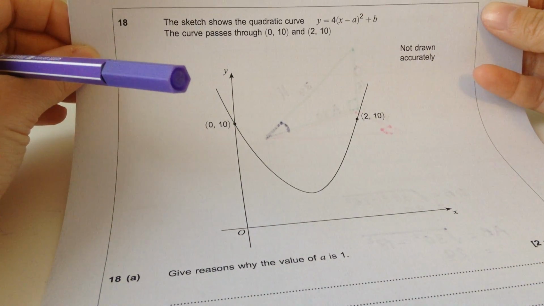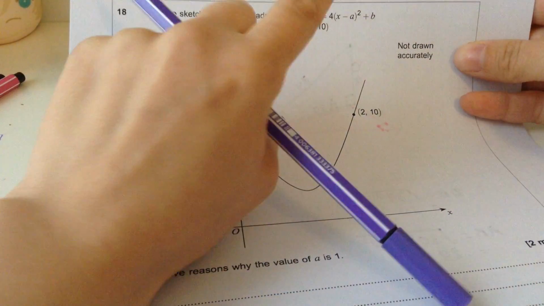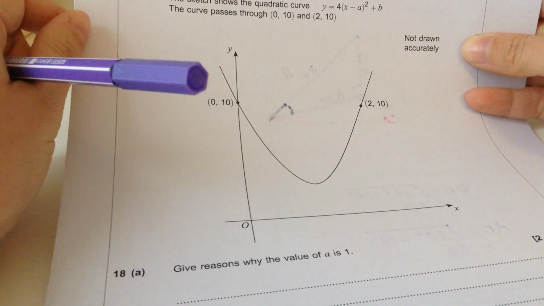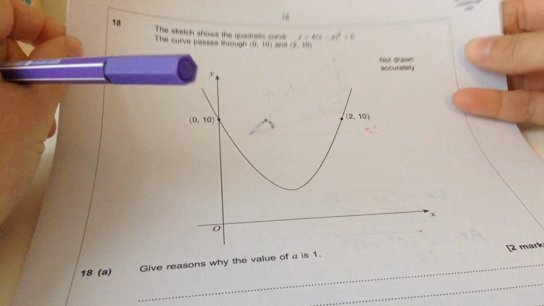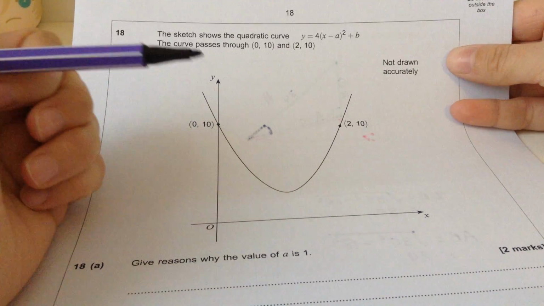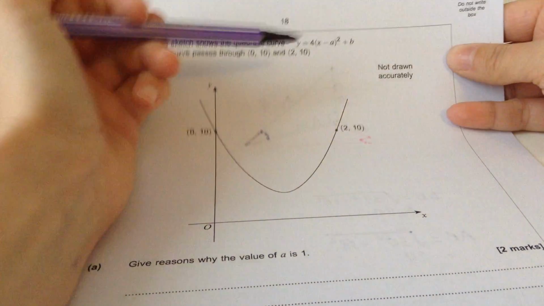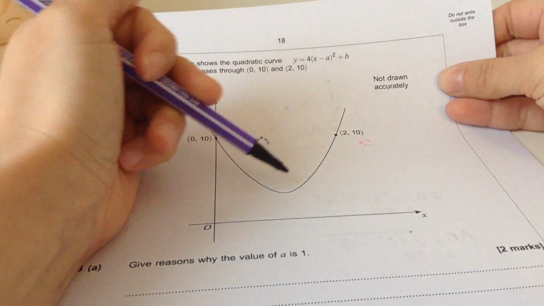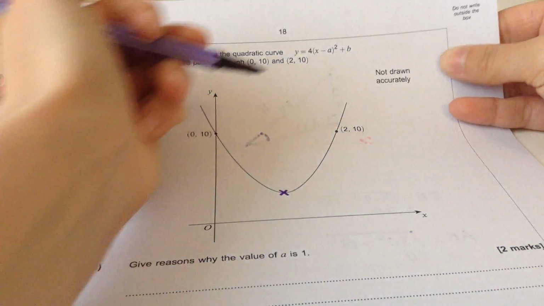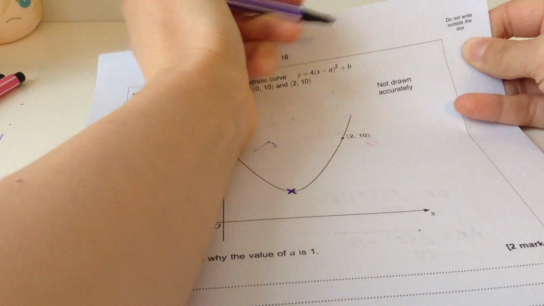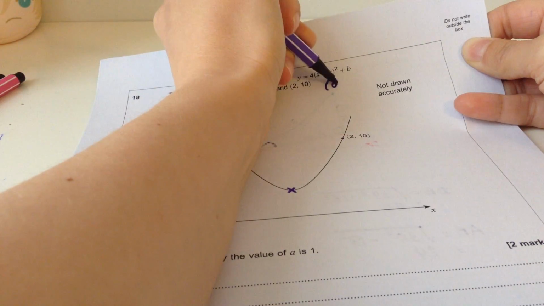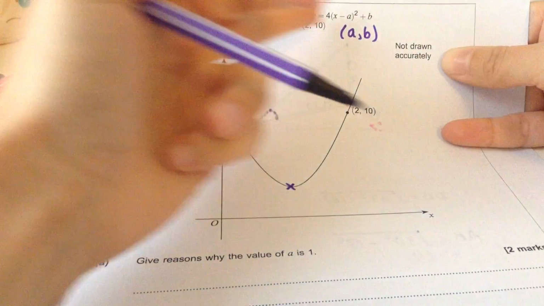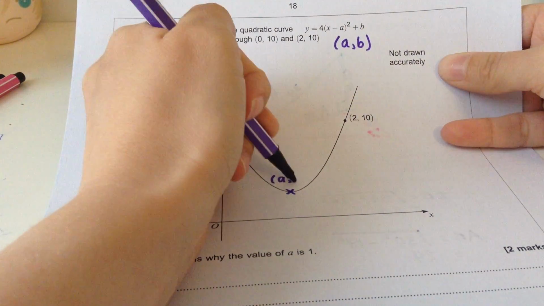The sketch shows the quadratic curve, which is in a completed square kind of format. The curve passes through (0, 10) and (2, 10). Give reasons why the value of a is 1. Okay, if something's in a completed square format, it tells us the minimum point, or the vertex, which is this thing here. So I can see from this that the minimum point is going to be (a, b).